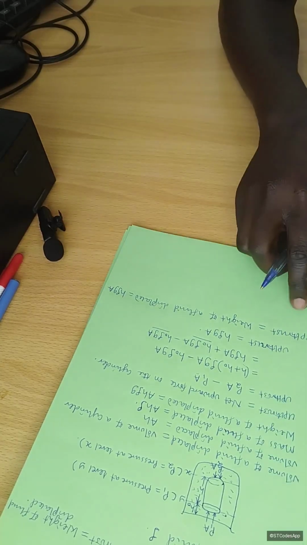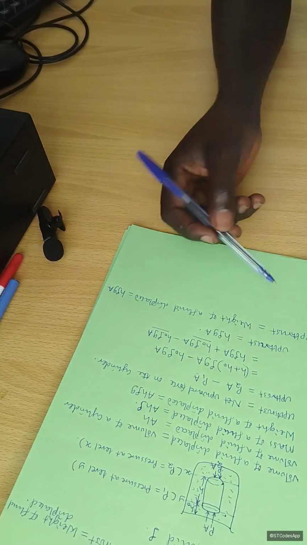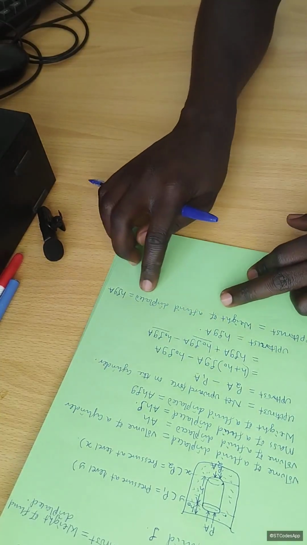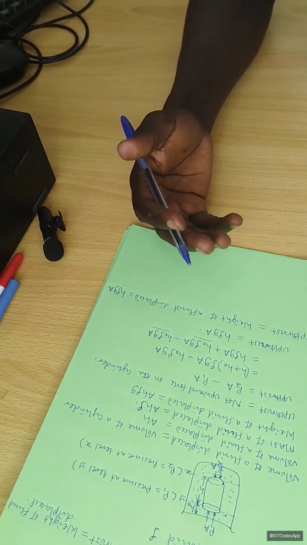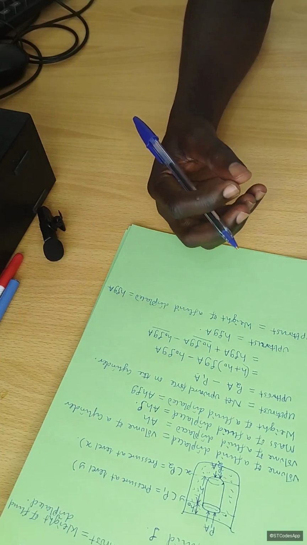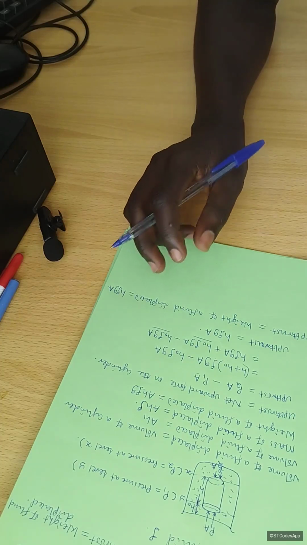And hence, since we have been able to show that F thrust is equal to the weight of the fluid displaced, that is enough: we have verified Archimedes' principle. Thank you very much.